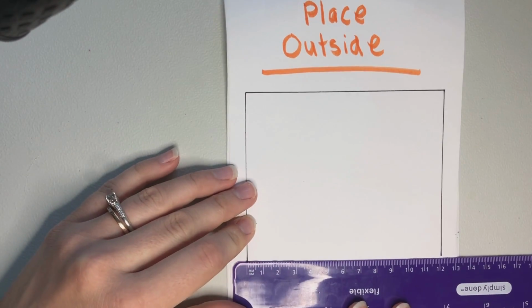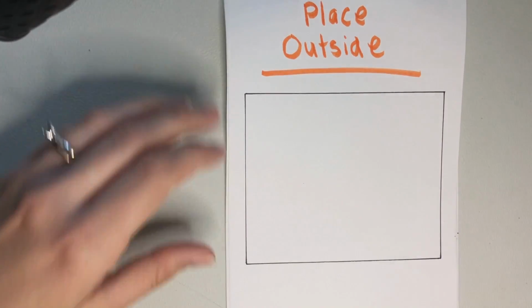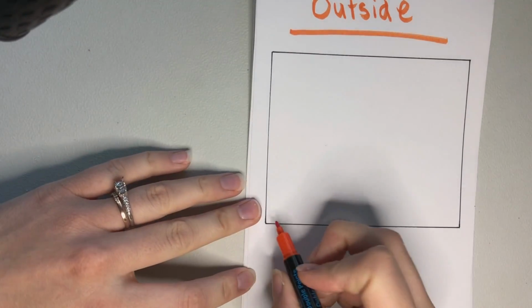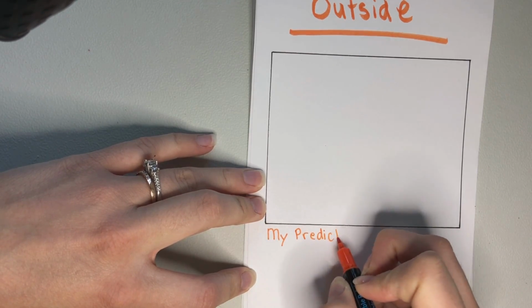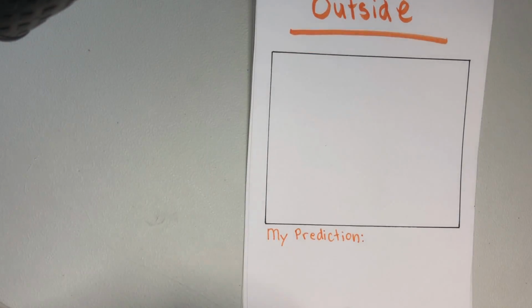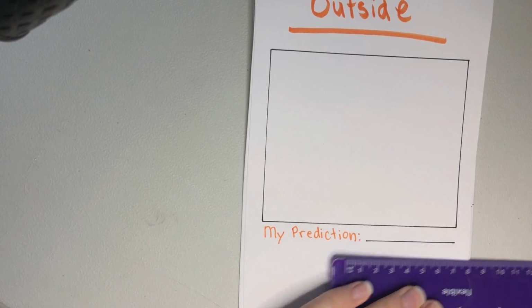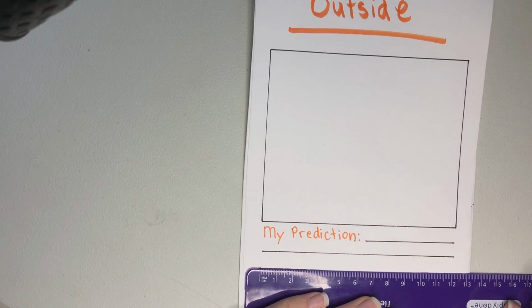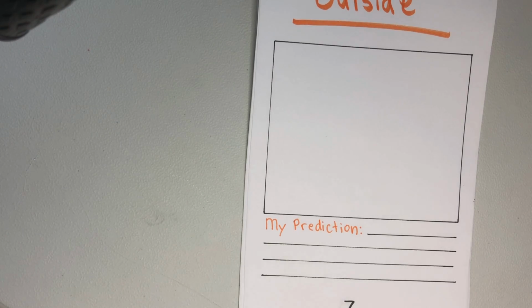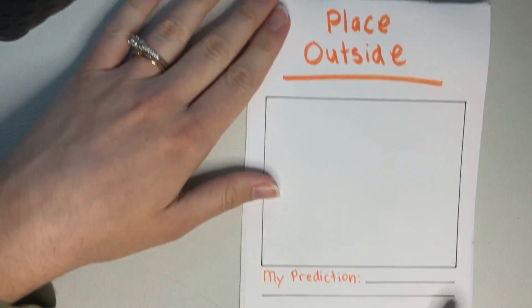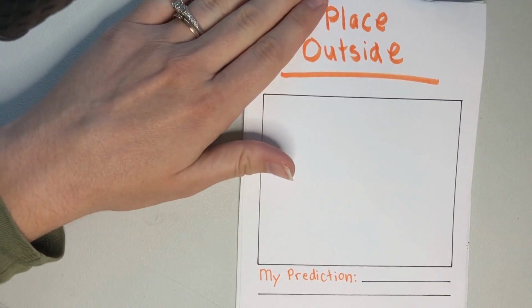So first I just drew a little square, and then below that I wrote my prediction as a title, and then I made myself some lines where I could write mine, and that's it. You're set up. You just have to draw your bird feeder in its place outside and make a prediction of whether you think the birds will come to your bird feeder, specifically the bird that you were trying to attract.